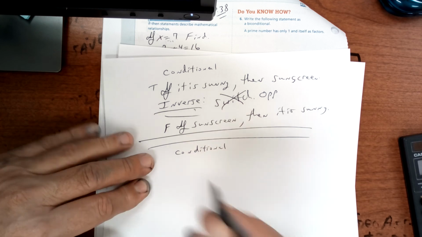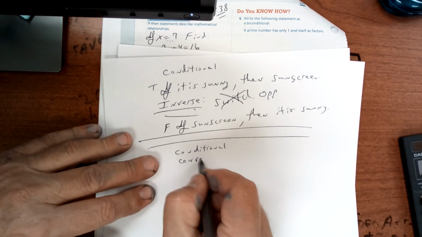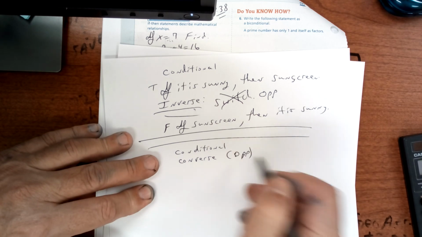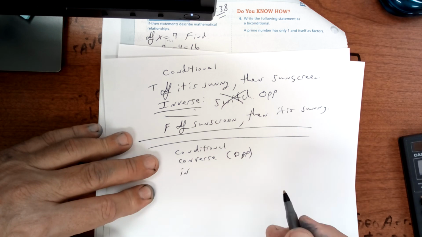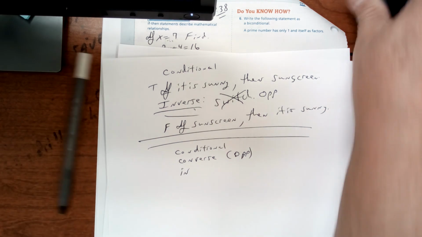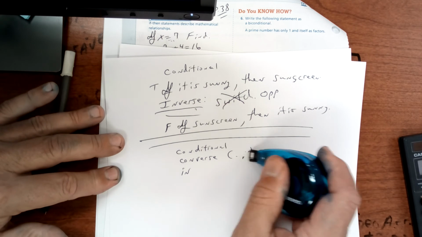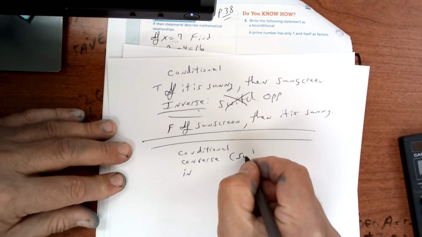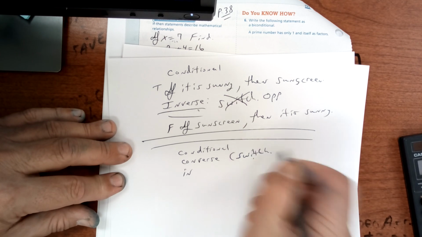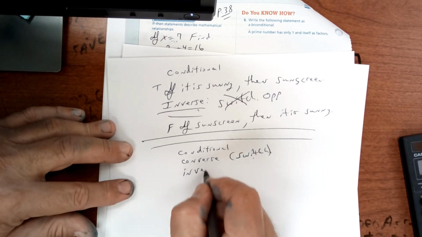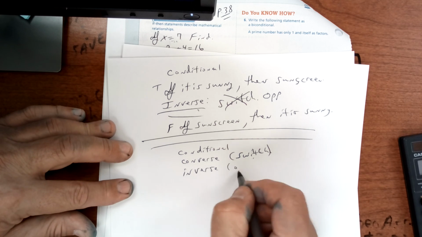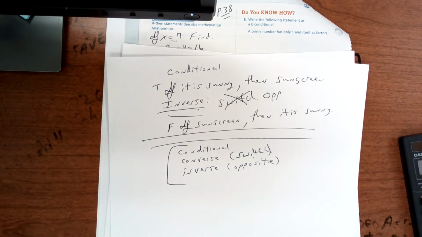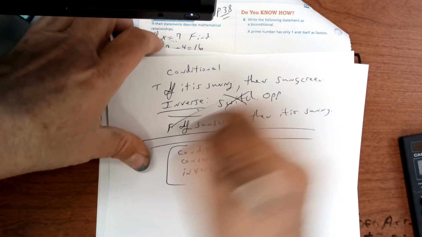Then you have the converse. The converse is actually the opposite one. Okay, my fault. The converse is switch. Switch. All right, I got this right now. The inverse is the opposite. All right, so we're going to do this right now. So here we go. Scratch this part out.